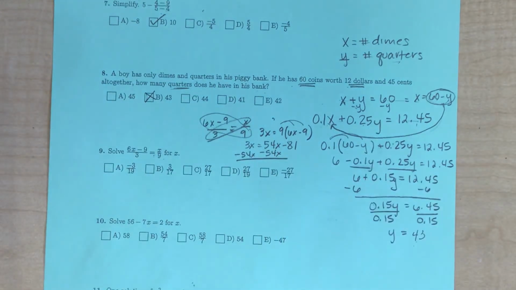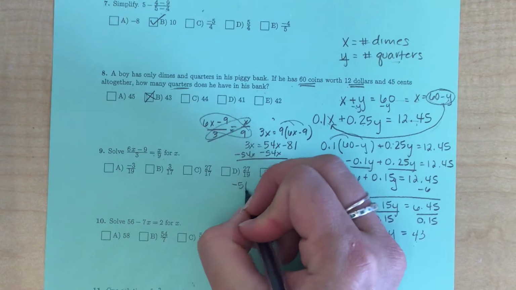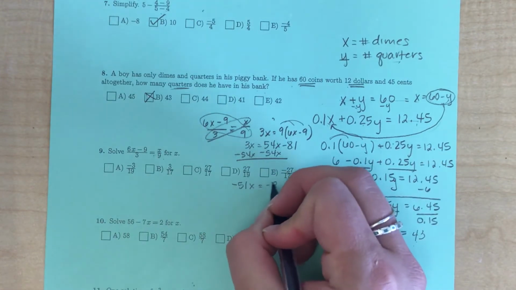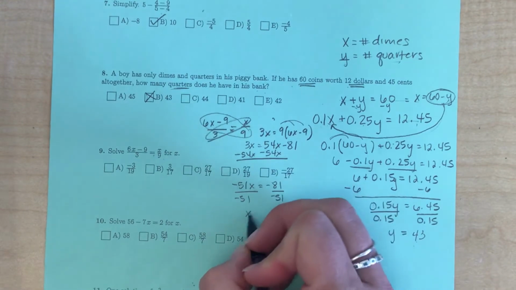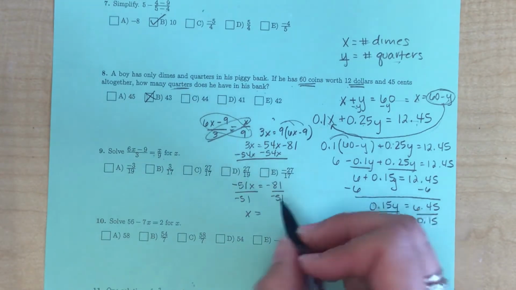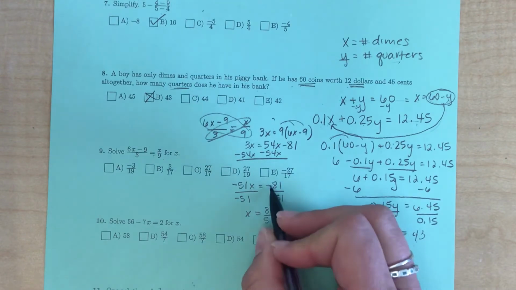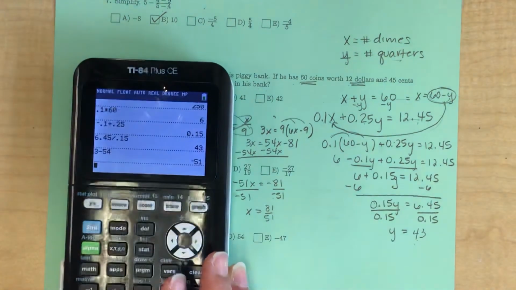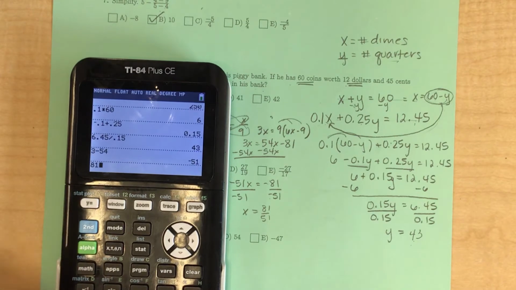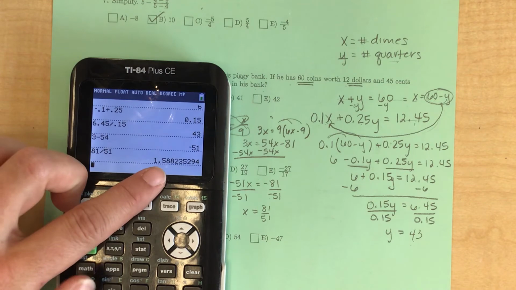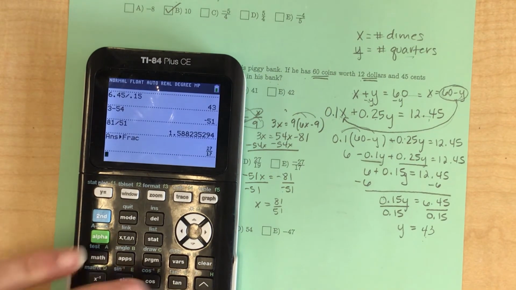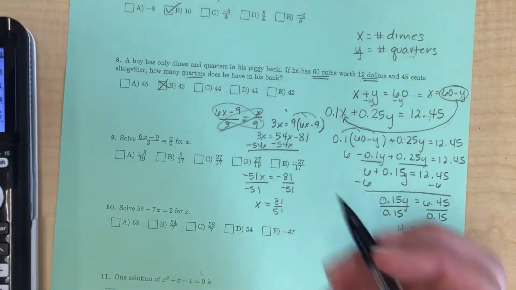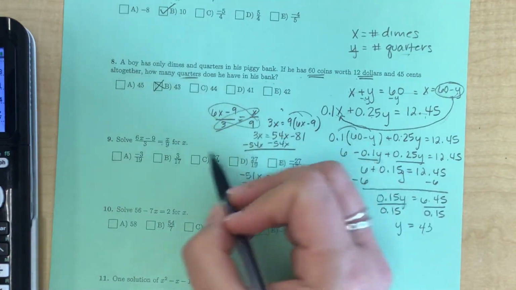So I have 3 minus 54, that gives me negative 51x equals negative 81. Divide each side by negative 51. x equals 81 over 51 because negative over negative. Now on your calculators, if I do 81 divided by 51 and press enter, it gives me this long decimal. So then I can hit math, enter, enter, and it gives me a fraction, and that's 27 over 17. So my answer is C.